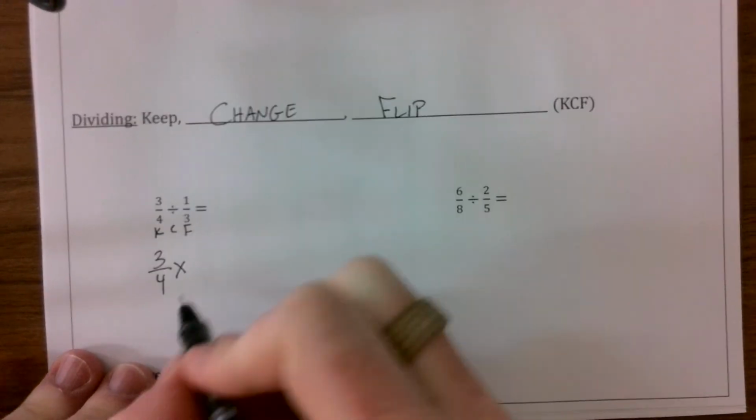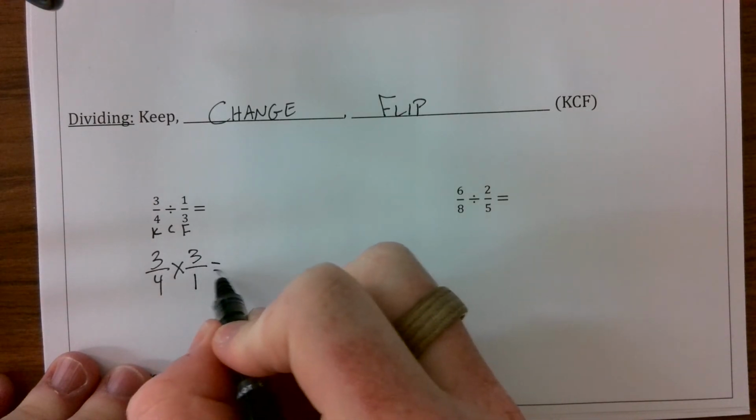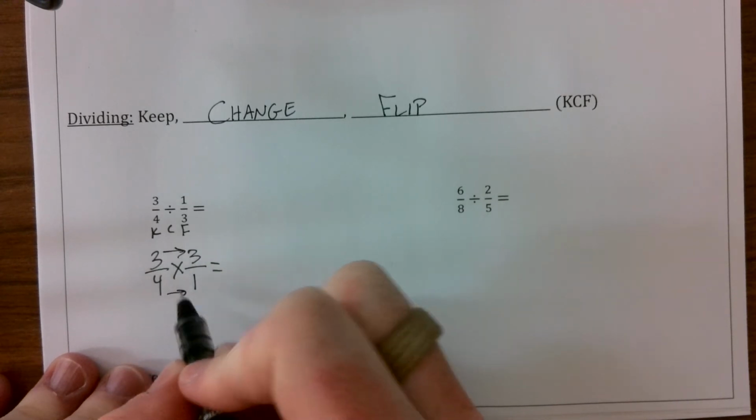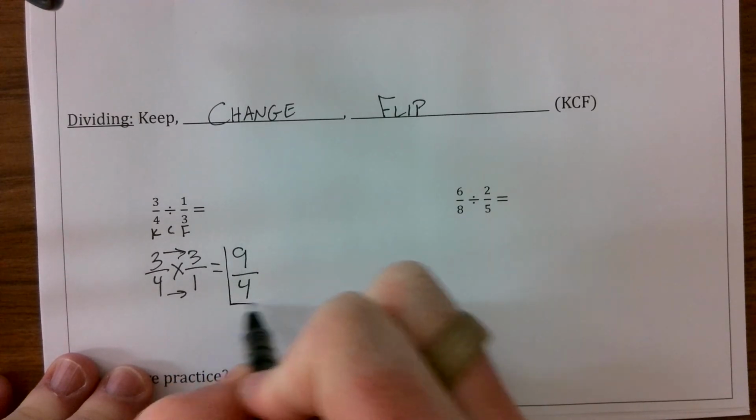We are going to flip our last fraction. Instead of 1/3, we're going to put the 3 on top and the 1 on bottom. Now we have a multiplication problem, so we can just go straight across. 3 times 3 is 9. 4 times 1 is 4, so we have 9/4.